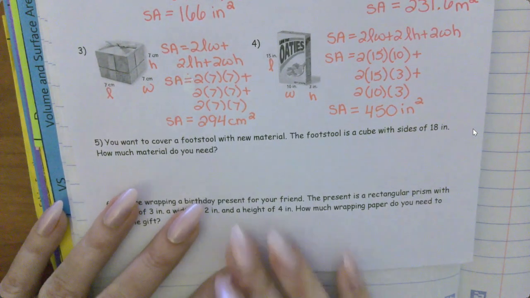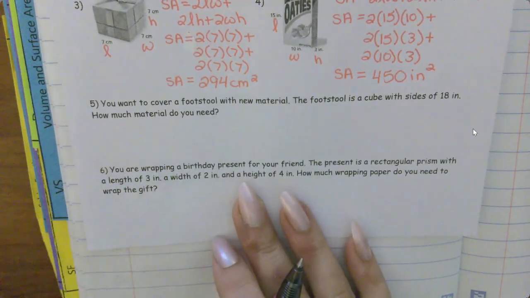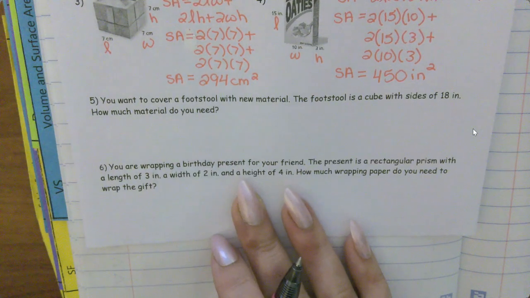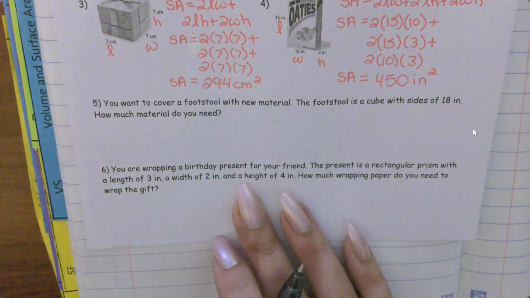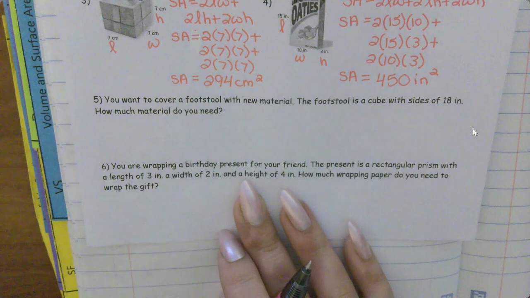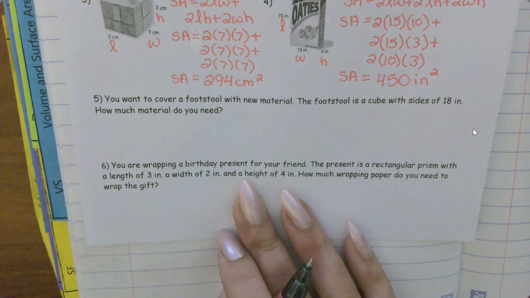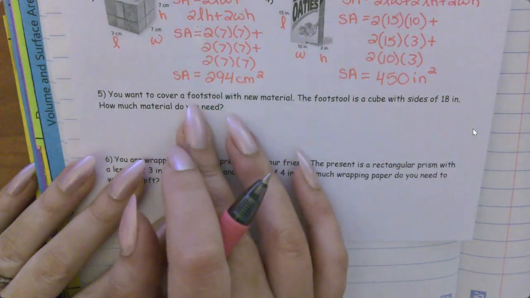And then we have a couple of word problems. With these word problems, obviously this is a notes page on surface area of rectangular prisms, so we know what formula we're using because of the notes page it's on. Realistically, when you take a test, your SOL, things are all going to be mixed up. They're not grouped like that. So you're going to have to decide what shape you're dealing with and what formula to use based on what you're solving for.